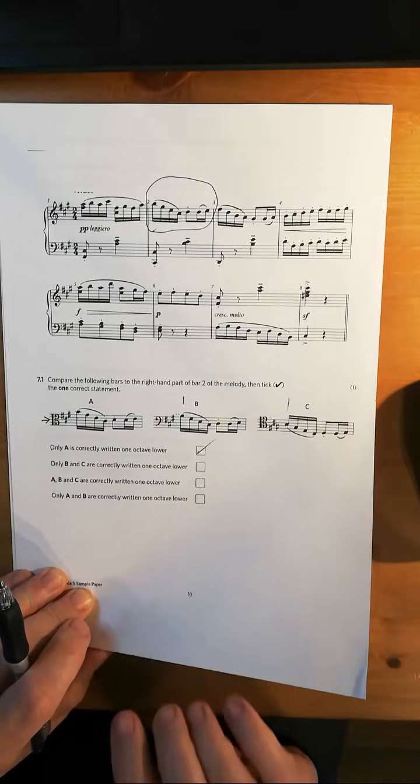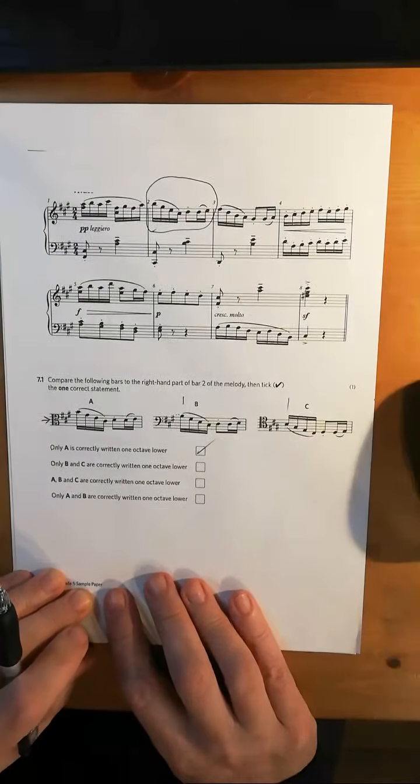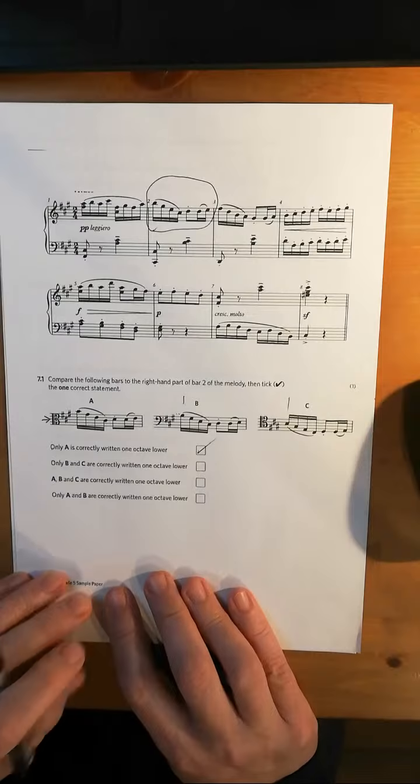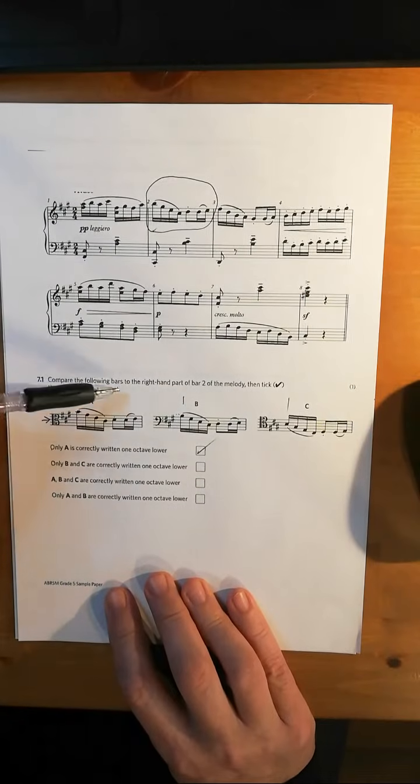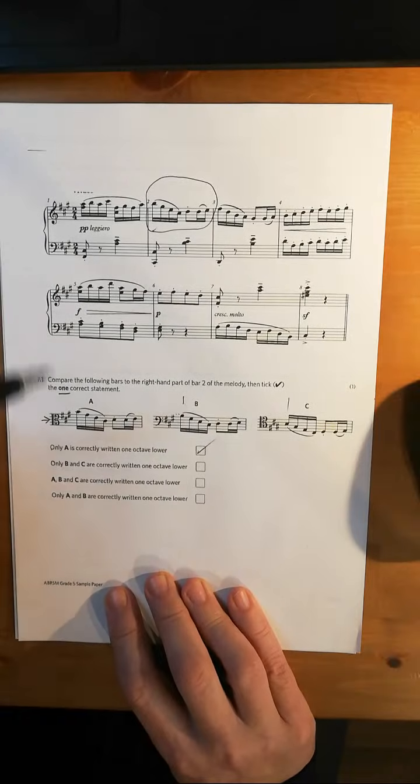A and B. Well, you see, the thing is, it says compare the following bars and then tick one correct statement. So, A and B. Oh, you mean this one here? You think that's 1 octave lower?